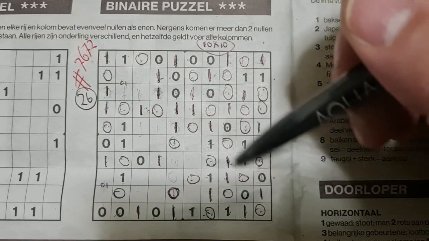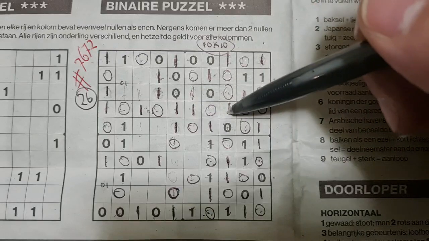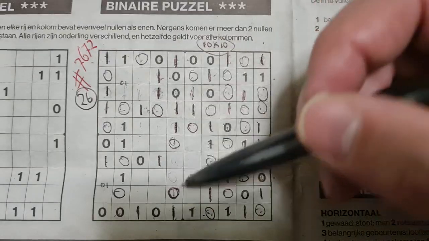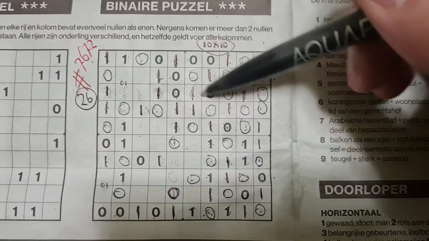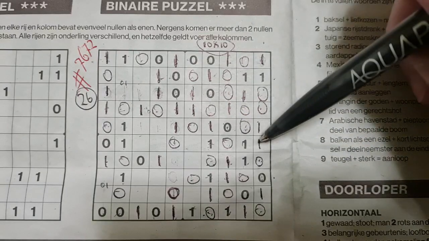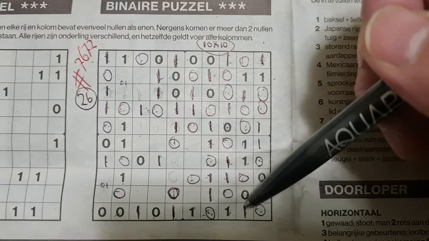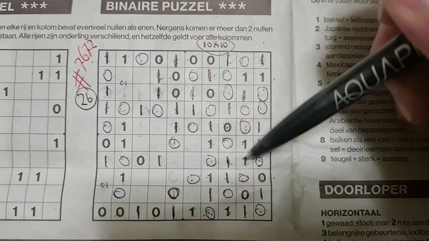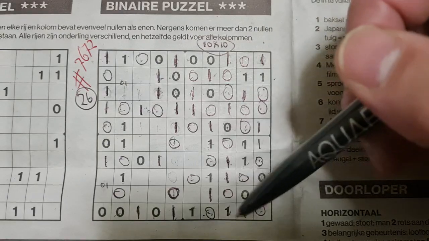Not the same. Come on. How about here, the double O? No, this is not the same. How about the double 1 here? Well, double O here. No, here we have a double 1.